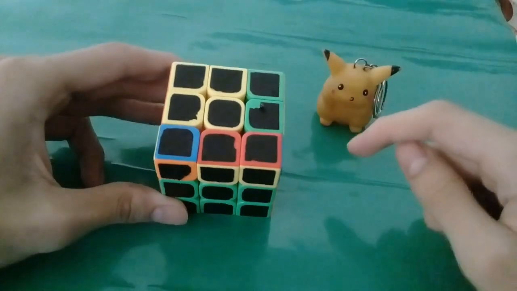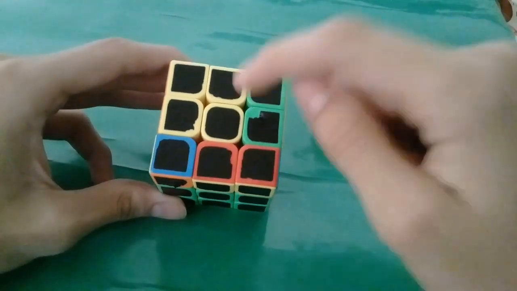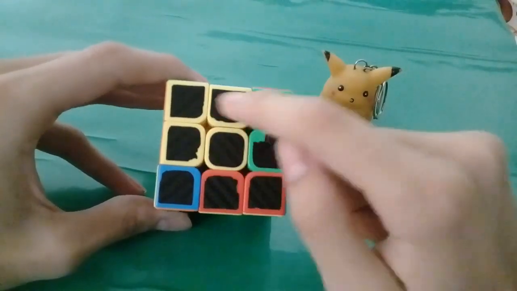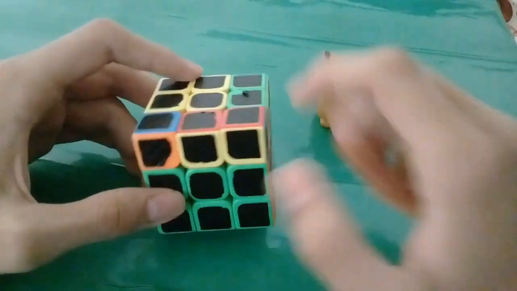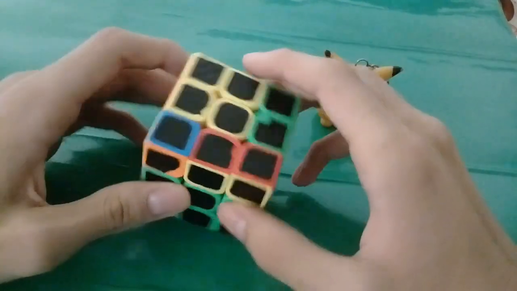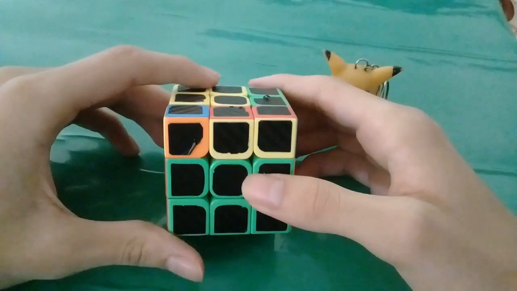How to do the OLL case 5 step by step. You can see this case is formed by these 4 squares here, 2 down here, 2 on the right side, and 1 on the left side. Now I will show how to solve it.